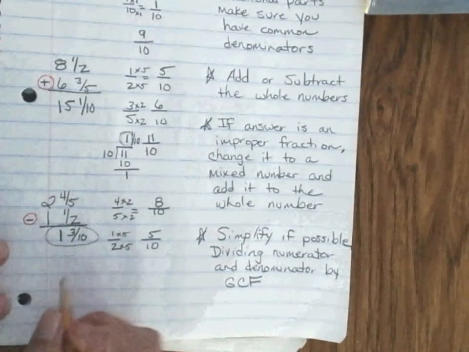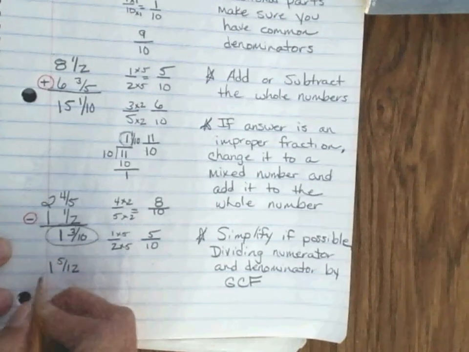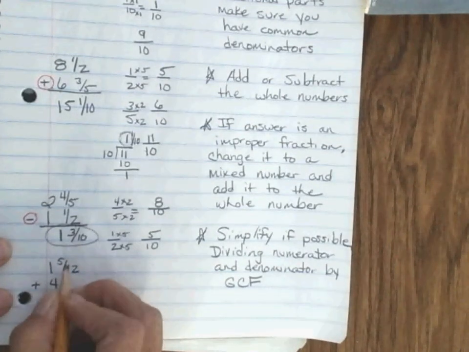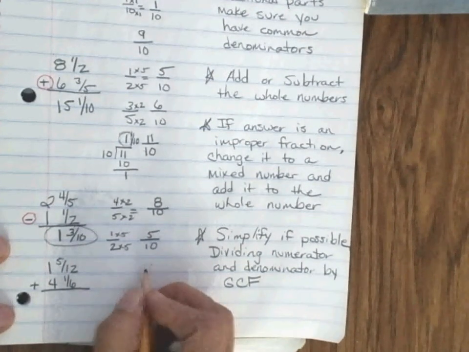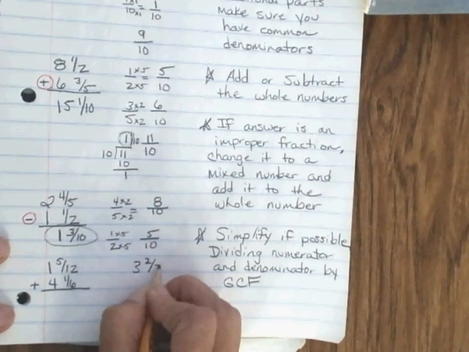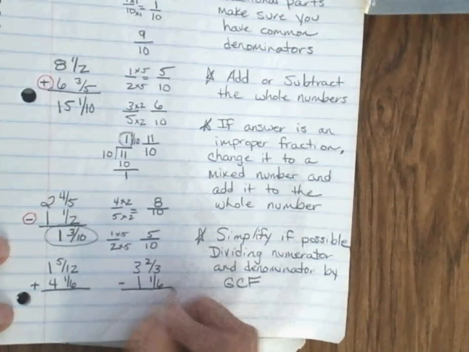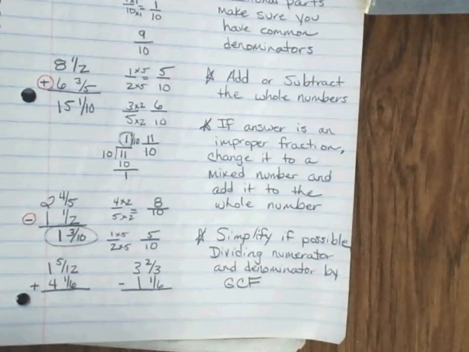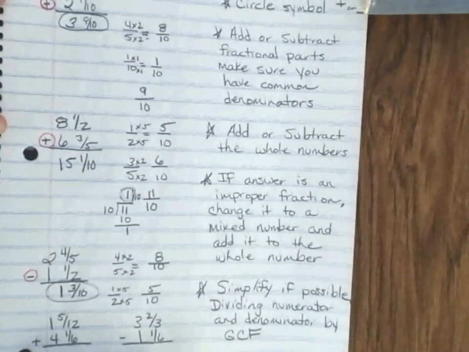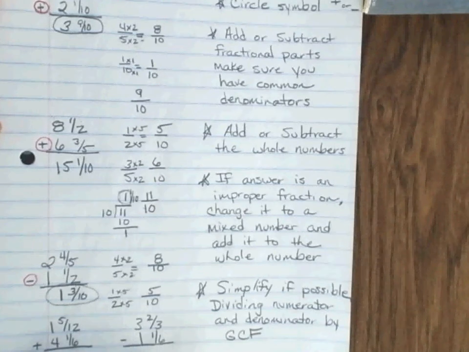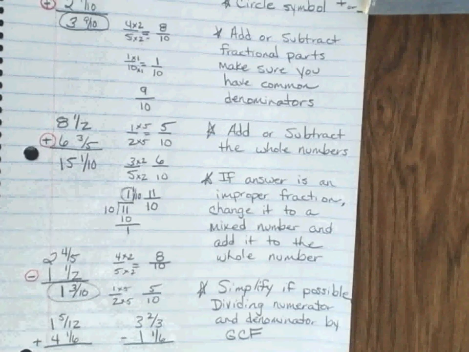And let's try a couple of practice problems. Let's see if you can do 1 and 5/12 plus 4 and 1/6. Try that for practice. And then let's practice a subtraction one. Let's do 3 and 2/3 minus 1 and 1/6. I know there's a lot of steps to remember here, but that's the reason I have given it to you step by step, so you should have your journal right next to you while you're solving these. All right, see you tomorrow.